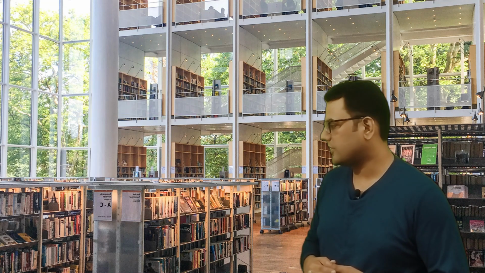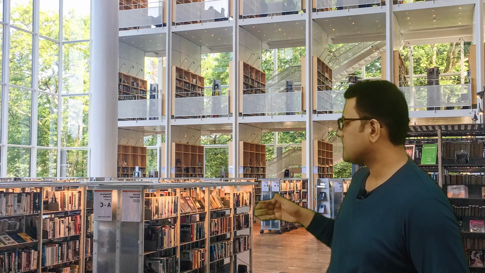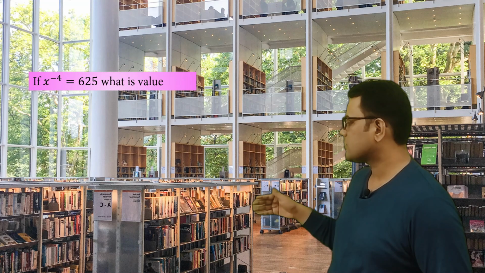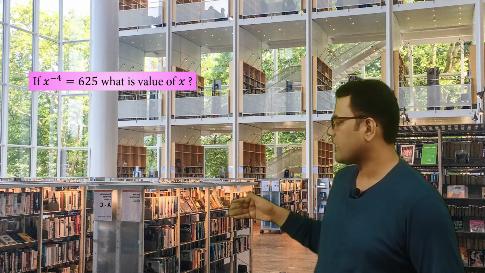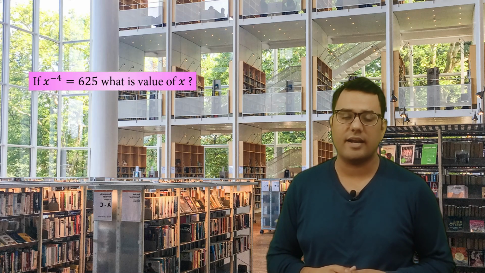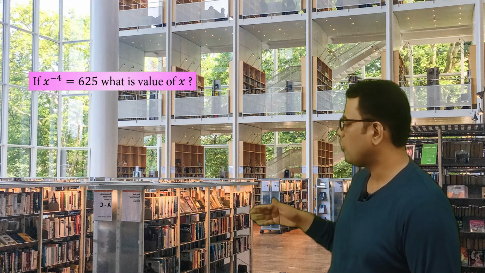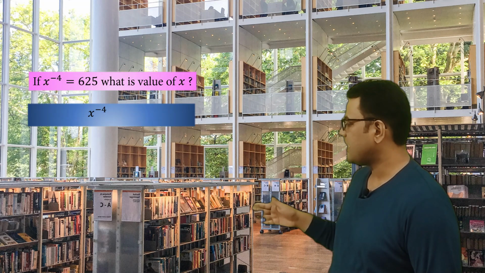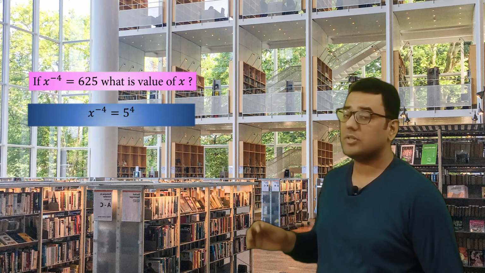Let's solve another equation. So another equation is that x raised to the power minus 4 equals 625, and now what is the value of x? Now again, you have to see that in the right hand side, 625 is not in the exponent form. So first what I'm going to do is write it in exponent form. Now I know that 625 can be written as 5 raised to the power 4. So now I can write this equation as x raised to the power minus 4 equals 5 raised to the power 4.